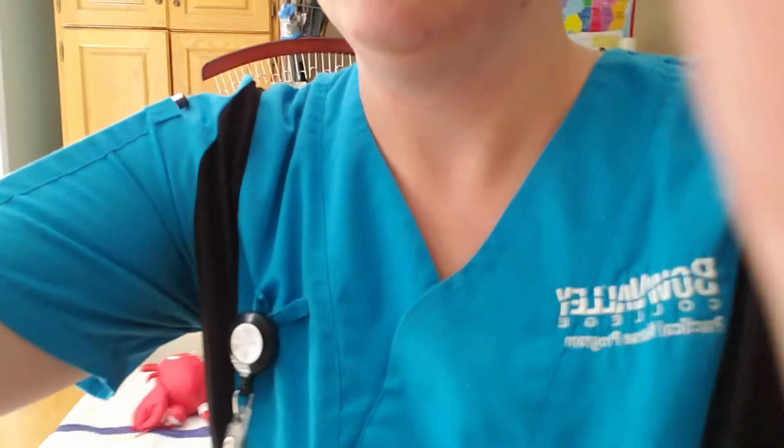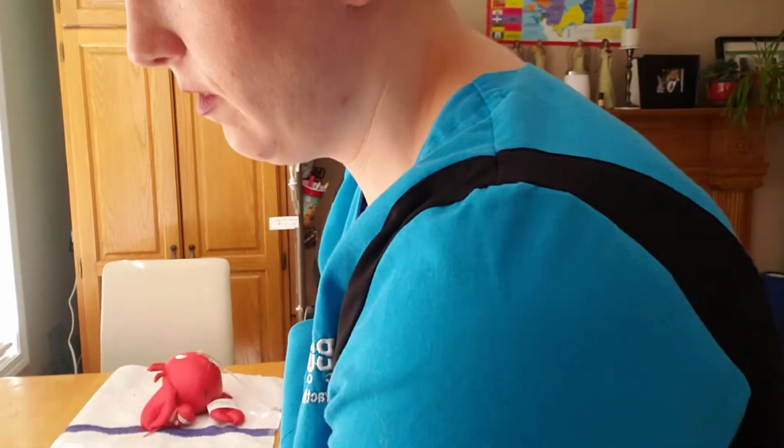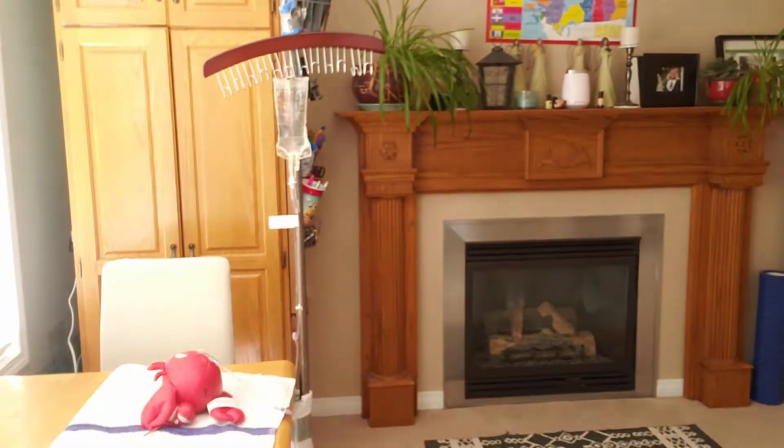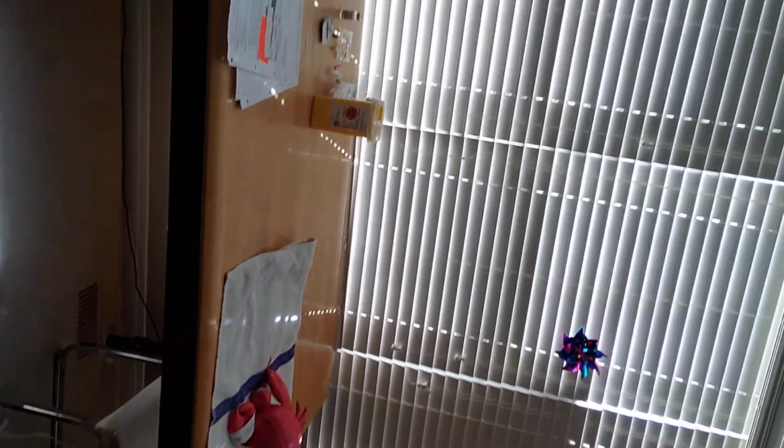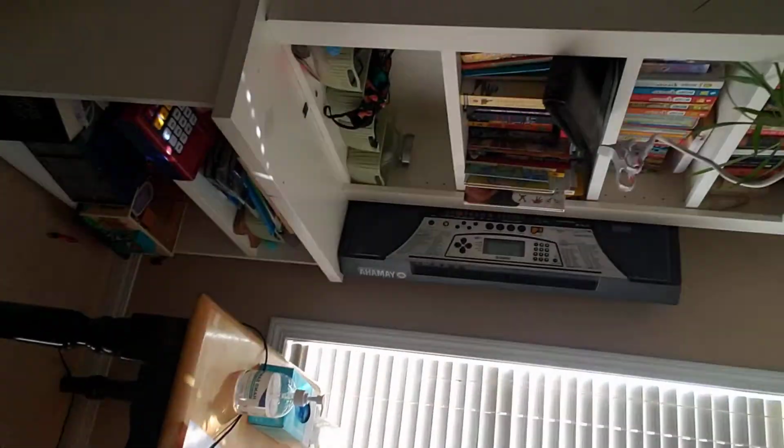I'm just going to show you my room. I've got a power supply hooked up, just in case. Here's the lab. It's my desk.